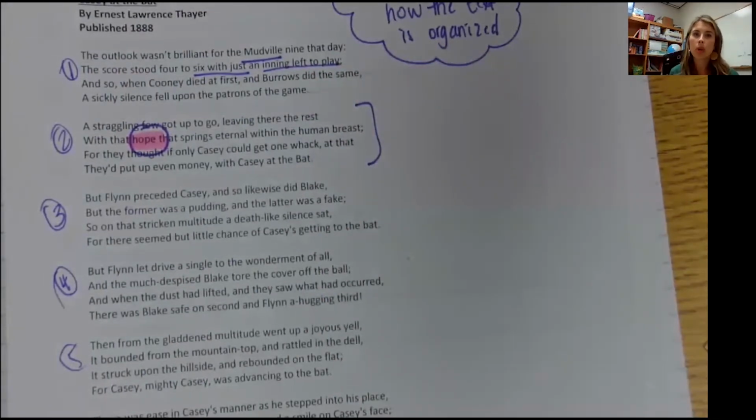The outlook wasn't brilliant for the Mudville Nine that day. The score stood 4-6 with just an inning left to play. And so when Cooney died at first and Burroughs did the same, a sickly silence fell upon the patrons of the game.